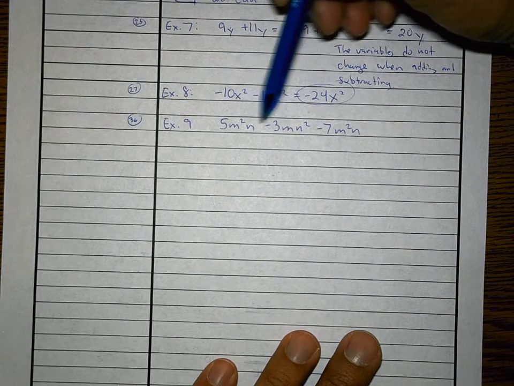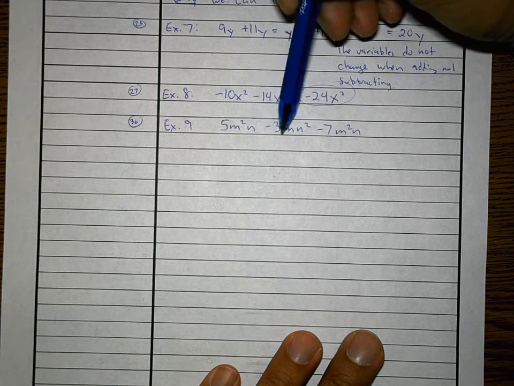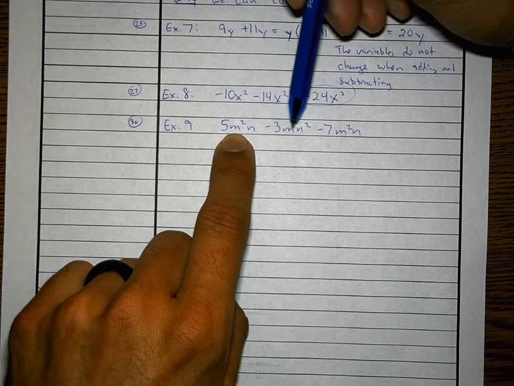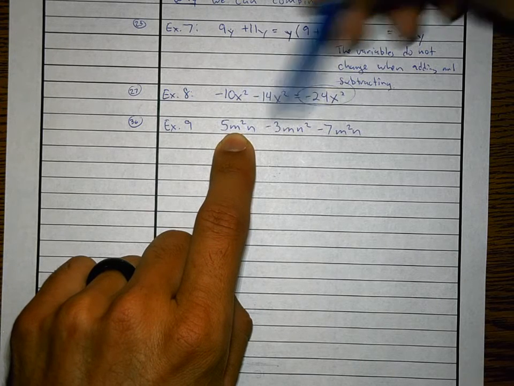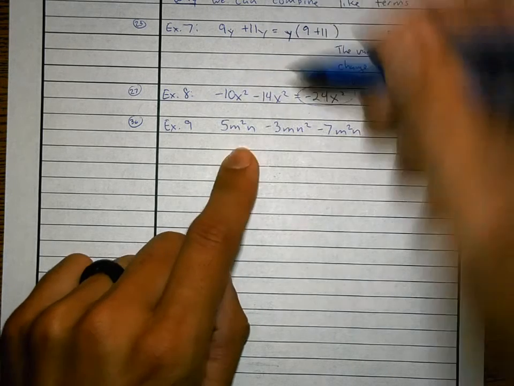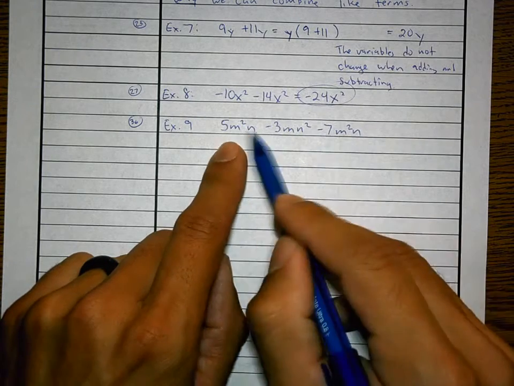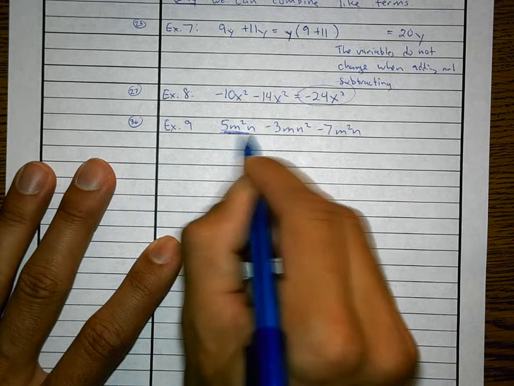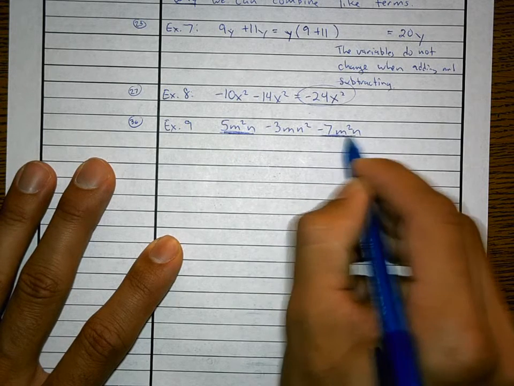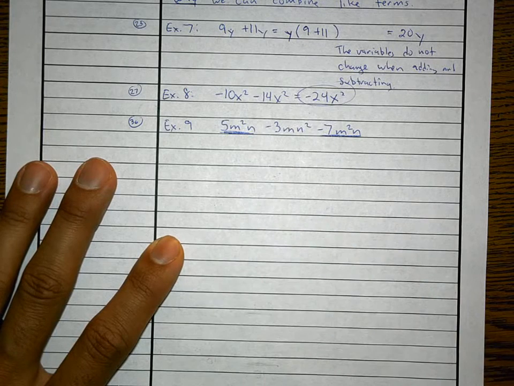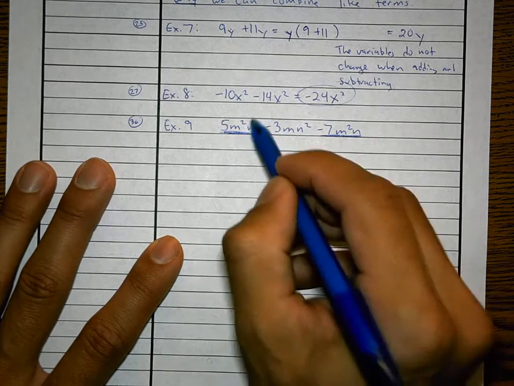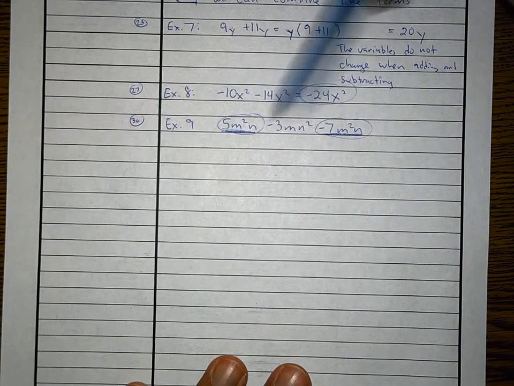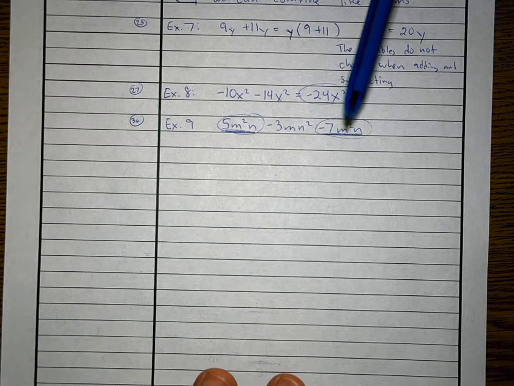Are these two like terms? No. They don't match. They're not the same. Are these two like terms? m squared n. Here's what I do. I underline the ones that I'm going to put together. Sometimes I circle them to know that I can put these together. And what I mean by that is I'm going to add or subtract them together.